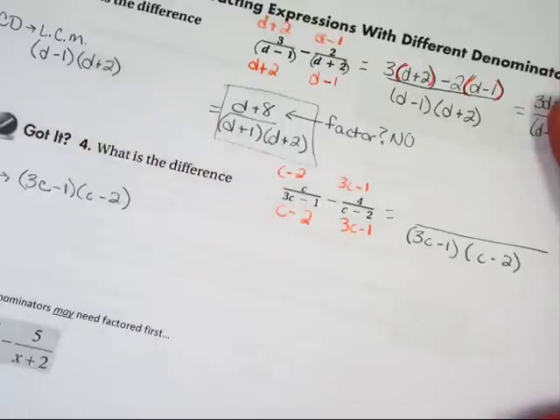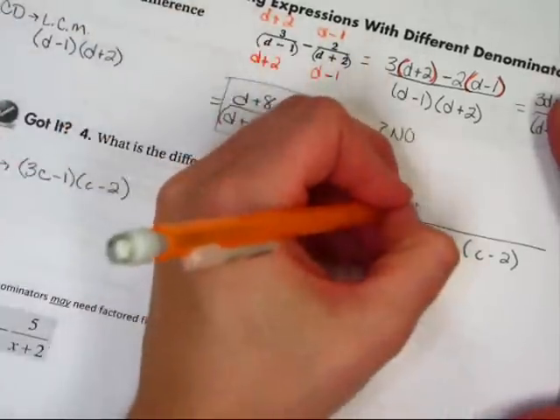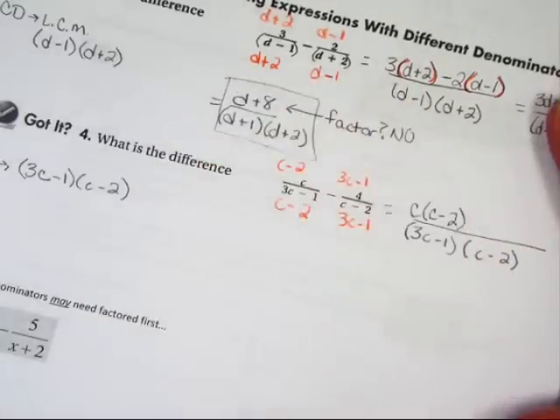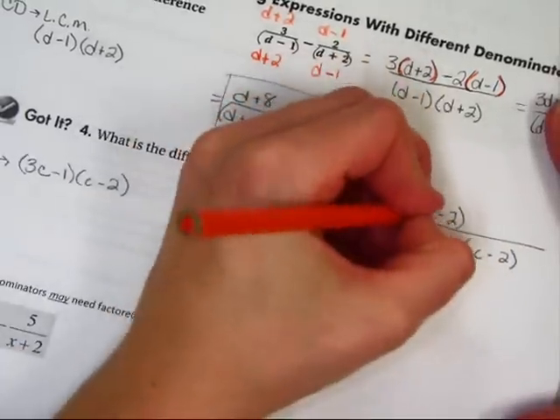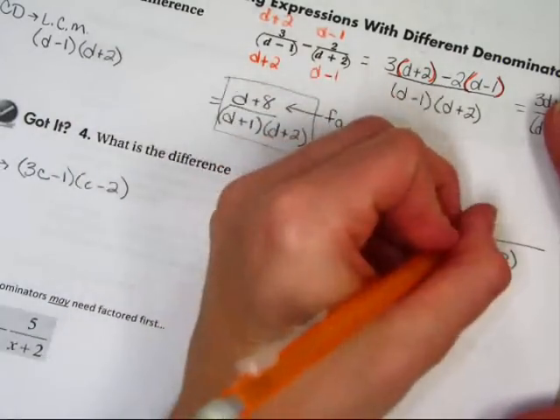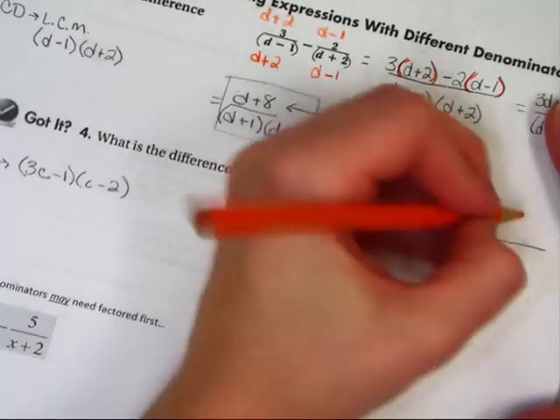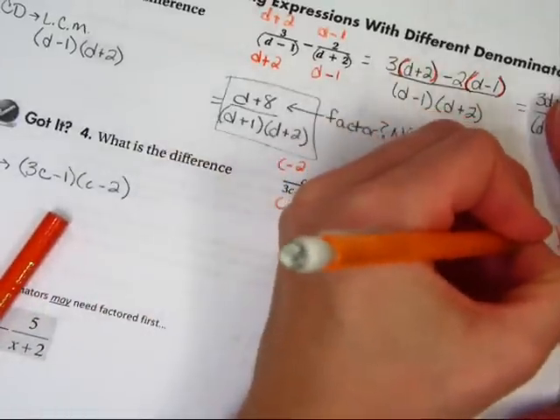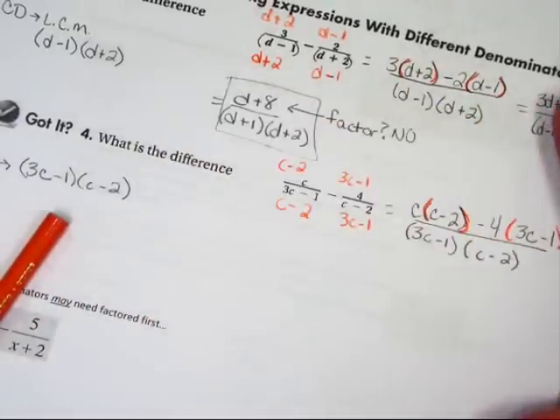I'm going to write it before I distribute. C times c minus 2. Notice I'm going to wait to distribute just in case there's something I might easily miss. Minus 4 times 3c minus 1. Now I distribute.